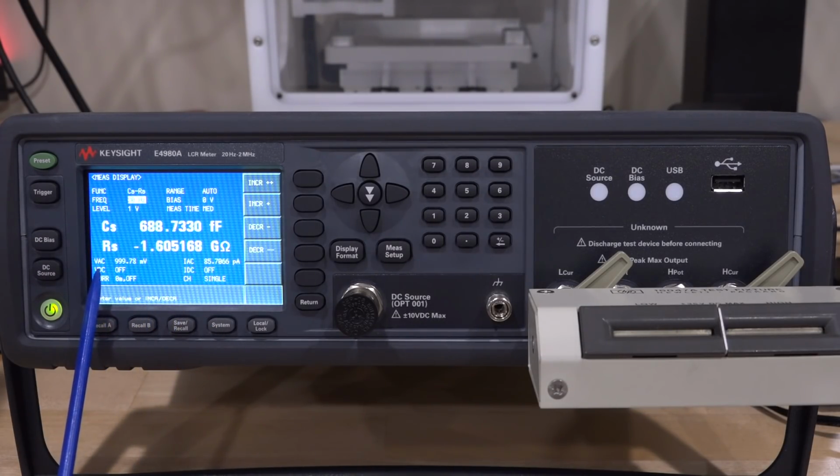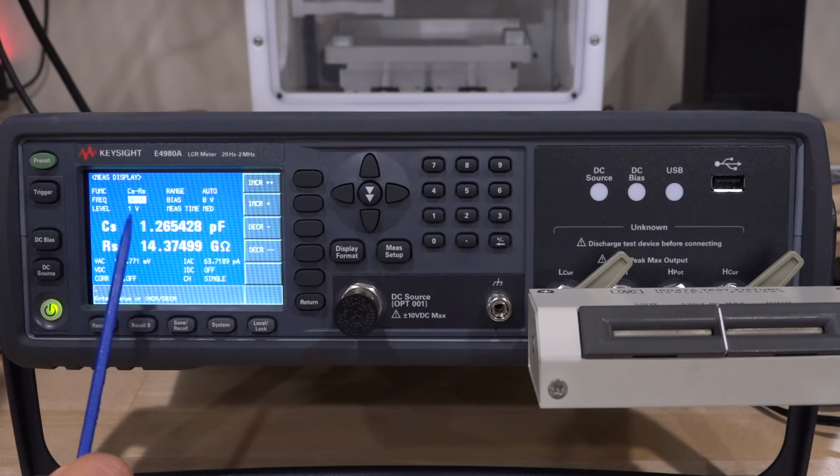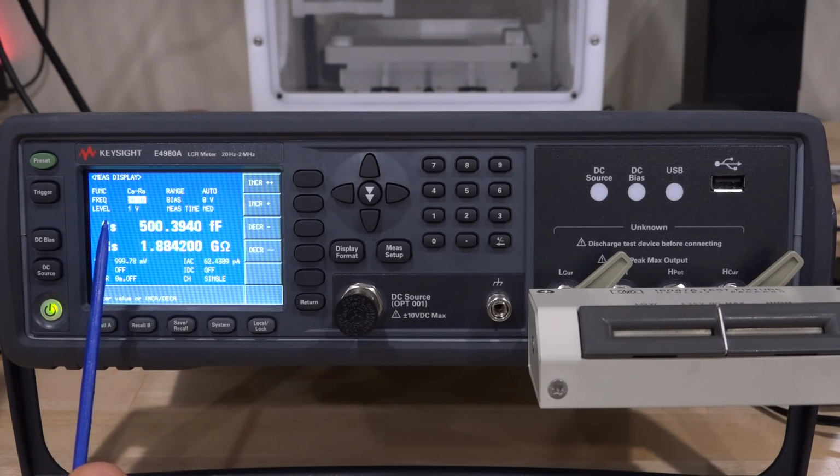And the voltage measured is 999 millivolts, which is very close to the level being applied from the device itself, because there's nothing in here, of course. Now you can change the level from 1 volt up to 20. This one has the option to go to very high voltages, because some capacitors indeed change when you stress them, and capacitance is a function of the applied voltage too. In this case, let's leave it at 1 volt.